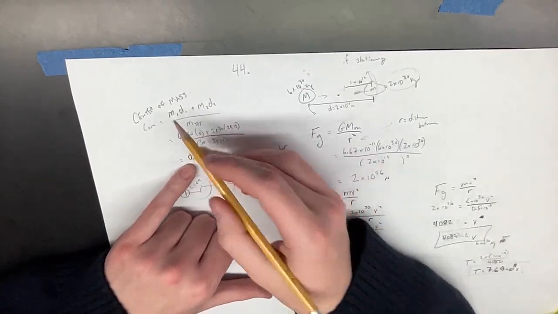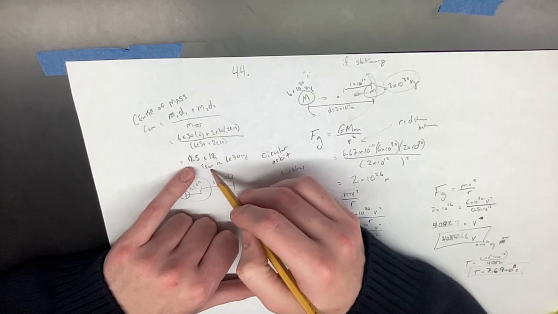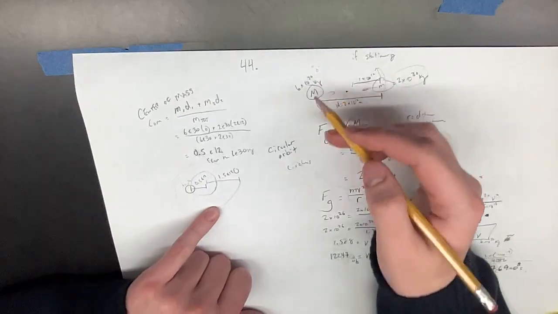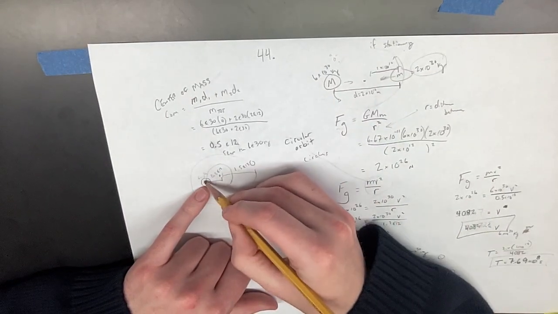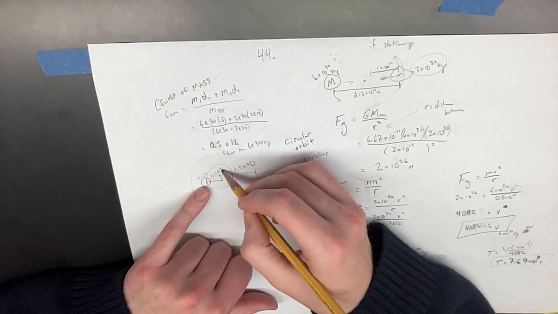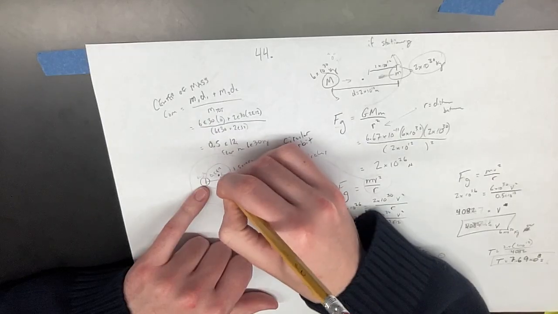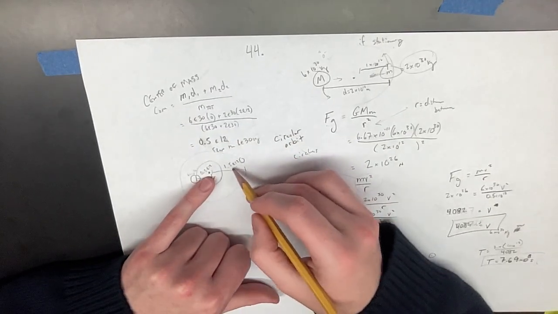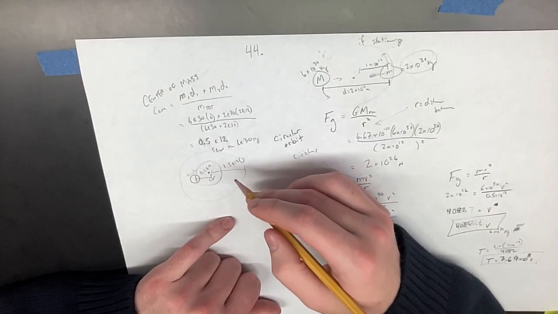I got that the center of mass is 0.5 times 10 to the 12th from where I called 0, which was the 6 times 10 to the 30th. So I drew a little picture. The 6 times 10 to the 30th is 0.5 times 10 to the 12th from the center of mass, which leaves a remaining 1.5 times 10 to the 12th to finish going around.